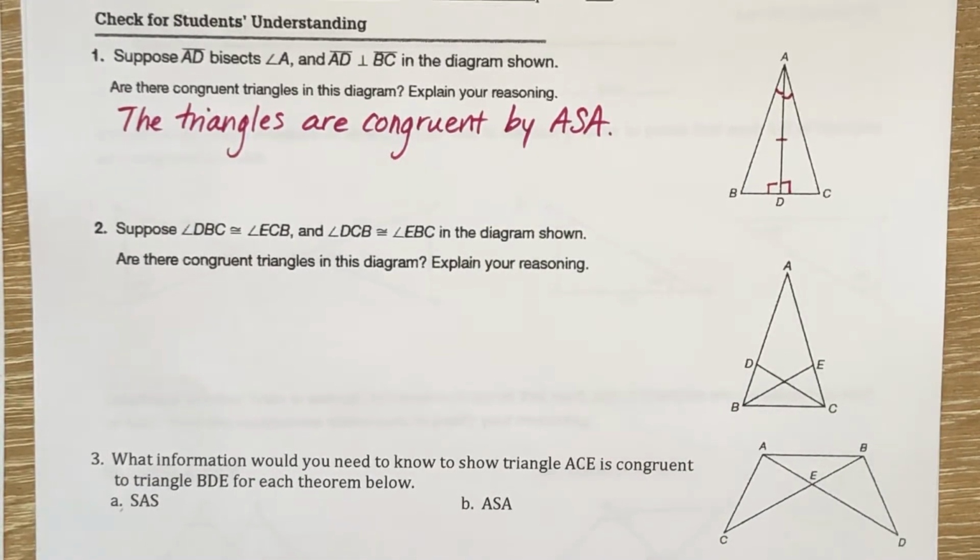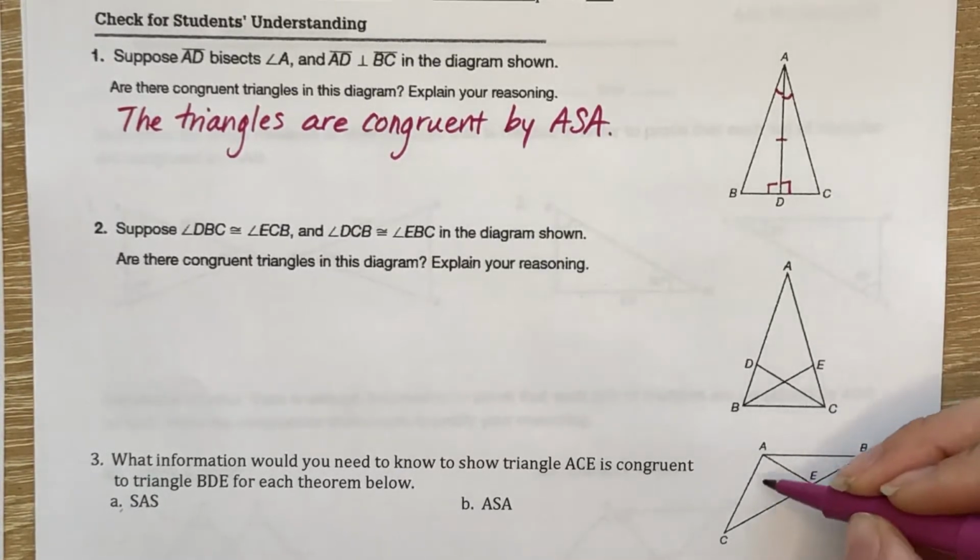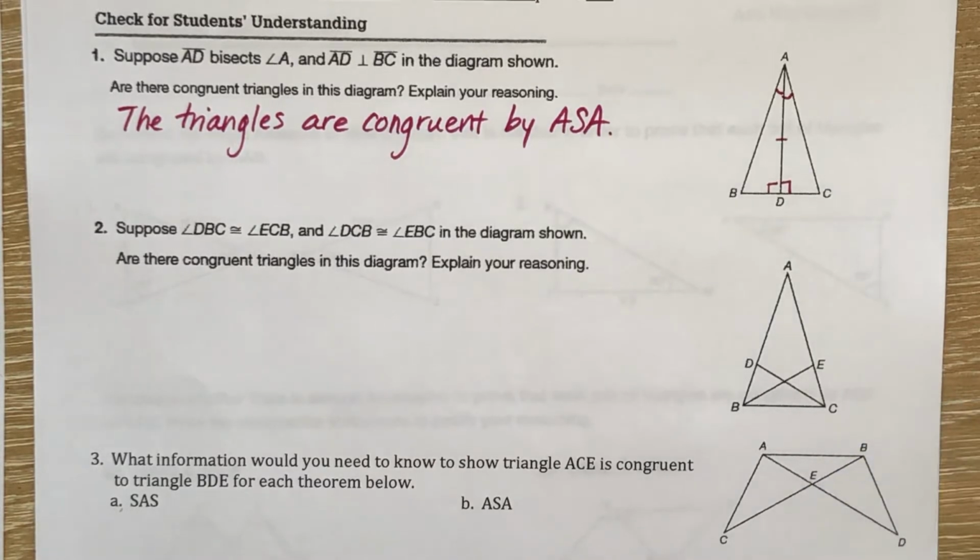All right, let's take a look at number 3. It says, what information would you need to know to show that triangle ACE is congruent to triangle BDE, okay? So ACE and BDE. So we're going to ignore that line segment up there. It's basically just these two triangles that we're comparing. And we want to show that they are congruent by side, angle, side.